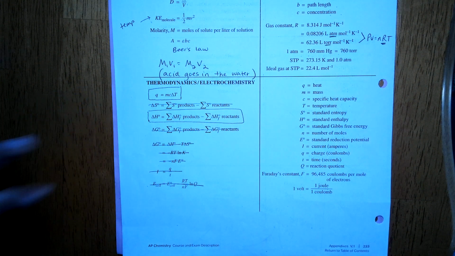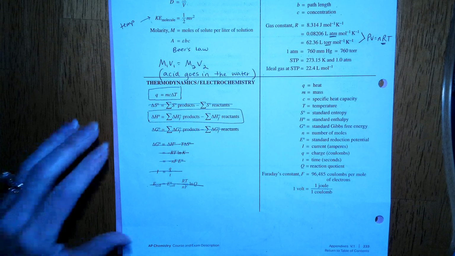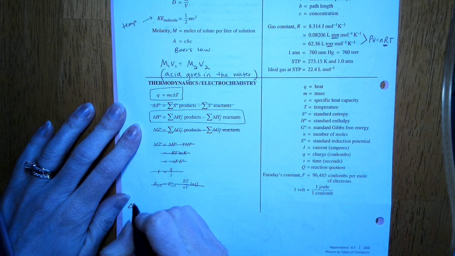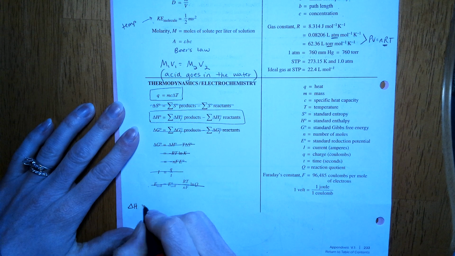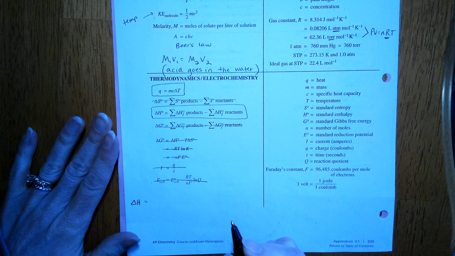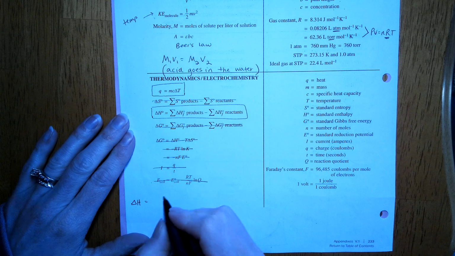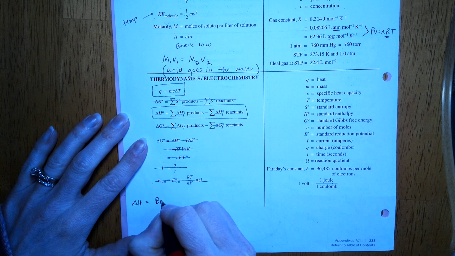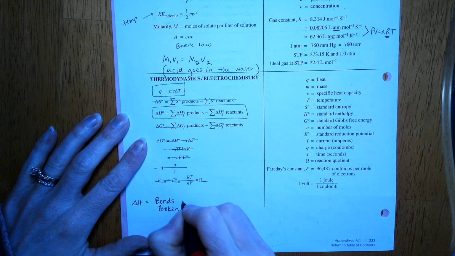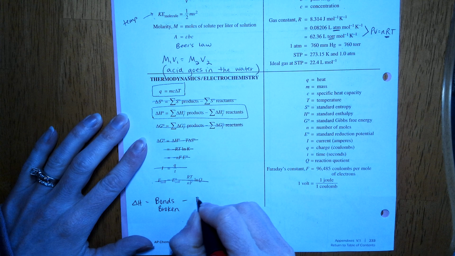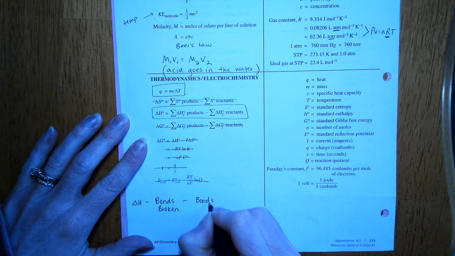reactants. Now, the other one that we might want to add would be that delta H can also be calculated using bond energies, where it would be total energy of the bonds broken minus total energy of the bonds formed.